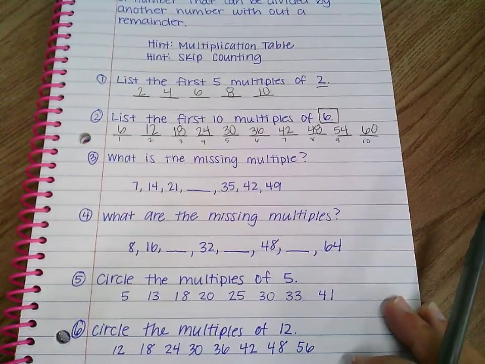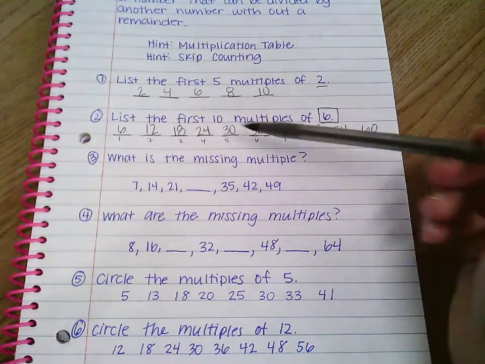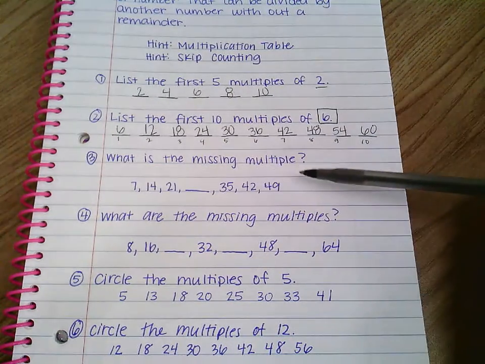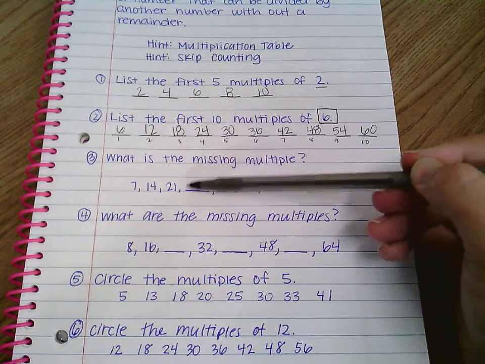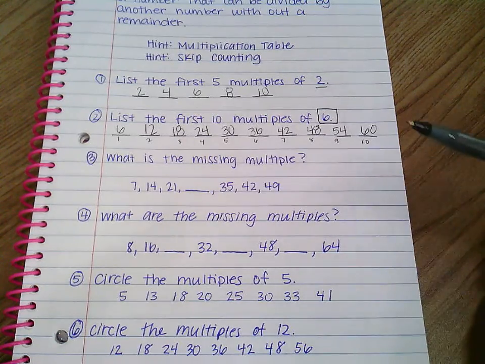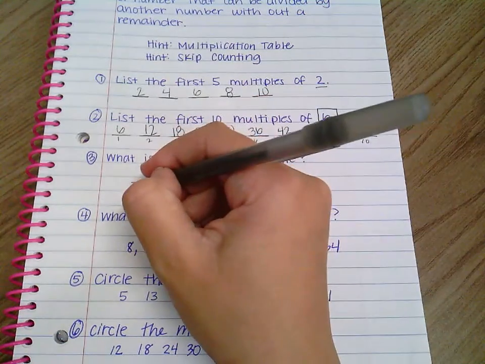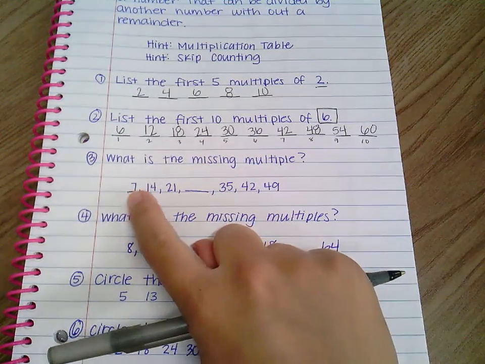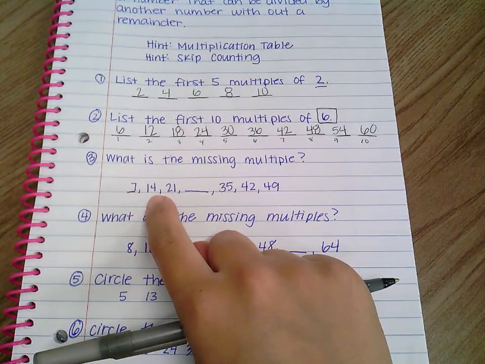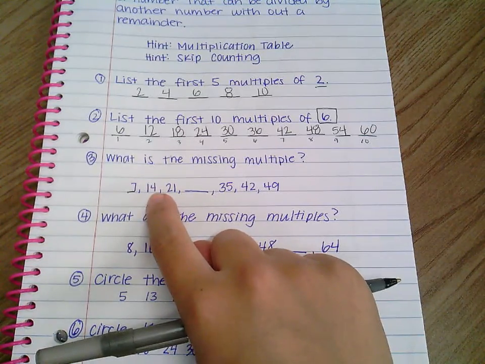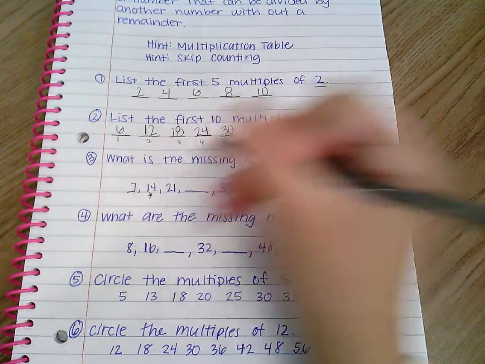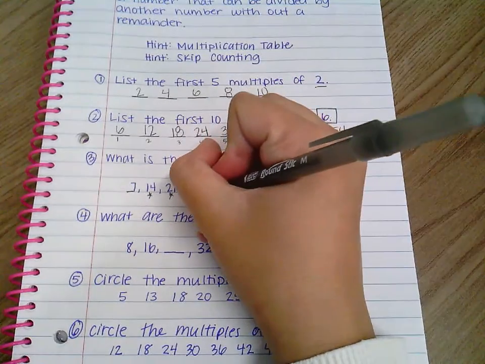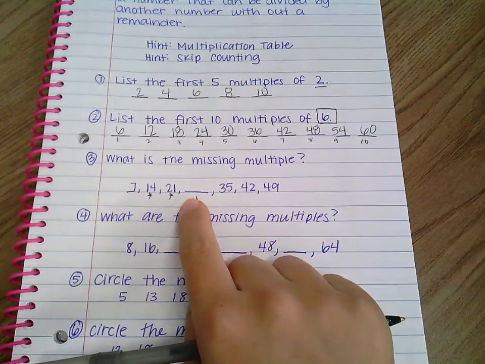Another way you might see this question is, what is the missing multiple? You have to look at the numbers listed and figure out the pattern and determine what is missing. If I look at this, I see it starts with 7, so I know I'm doing multiples of 7. I'm just going to double check those. What would come next? It would be 14. That's right. Then 21. So what's the 4th multiple of 7?